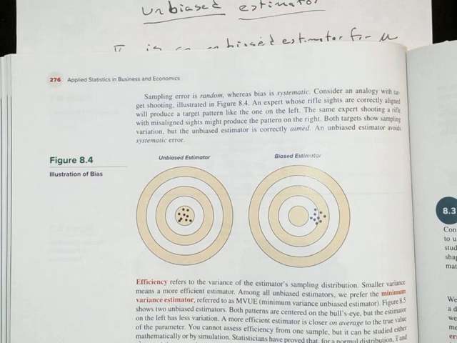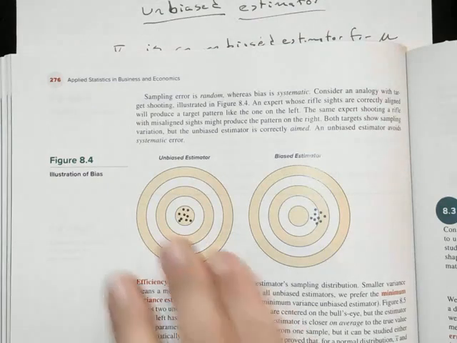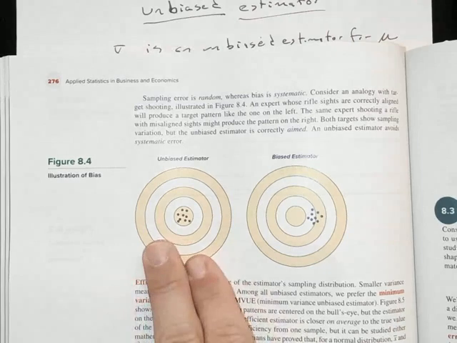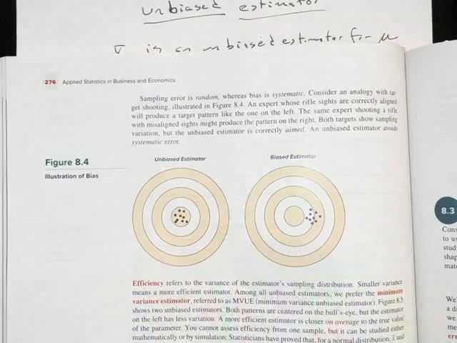target is on the left. Their scope is not centered properly. They're aiming wrong. And every shot they fire is distributed, but in the same way as the person on the left. An unbiased estimator of the center of the target, a biased estimator.